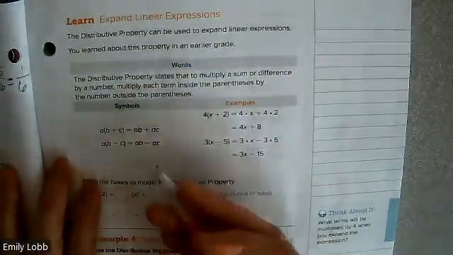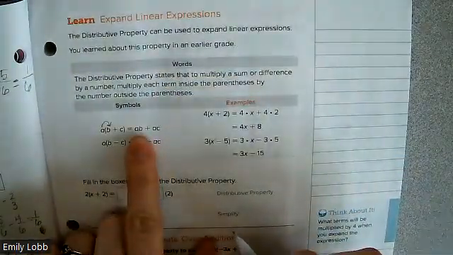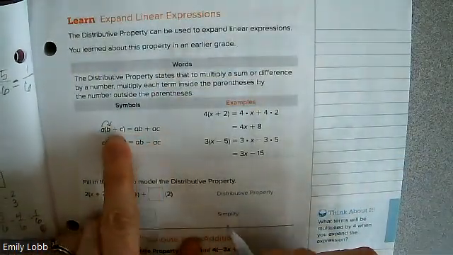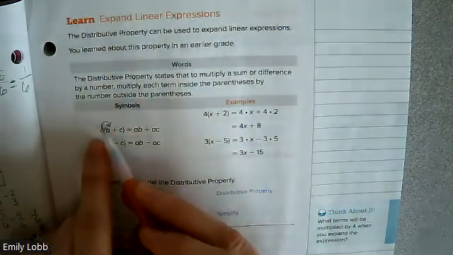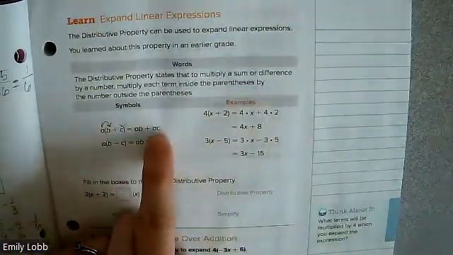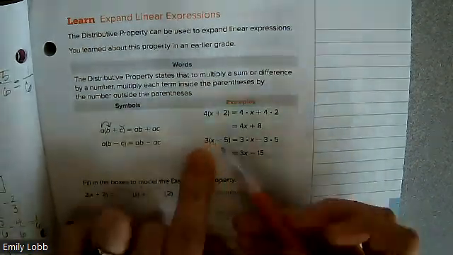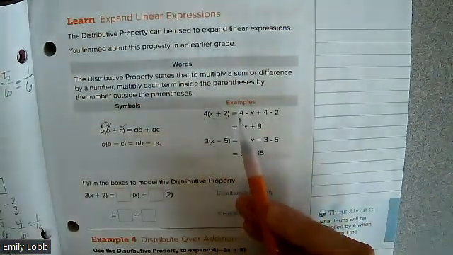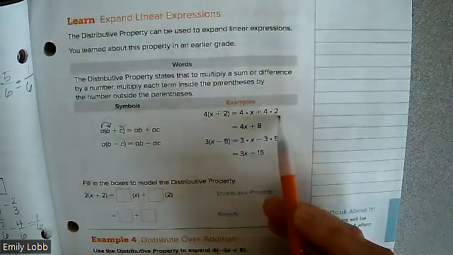So they're saying A times B, and they're writing that as AB. And then they're bringing in this sign, so that plus carries to here. And then they're saying A times C and writing it as AC.